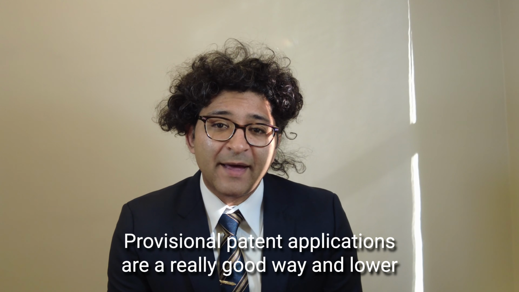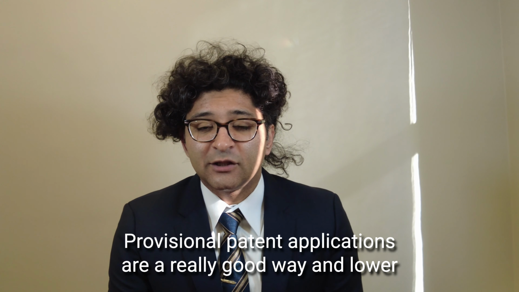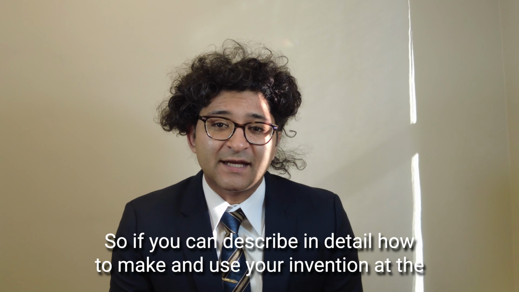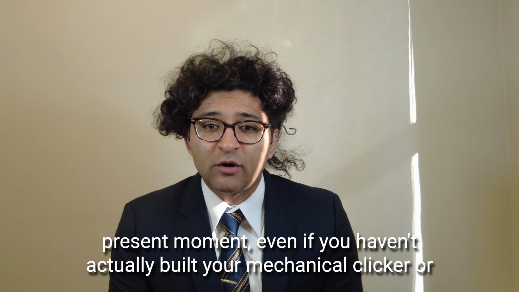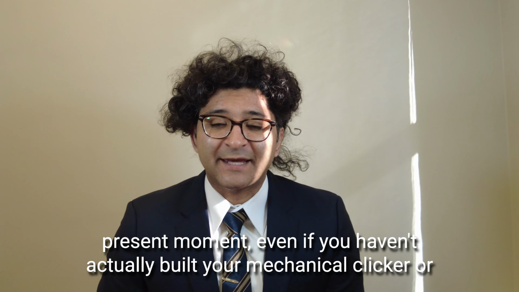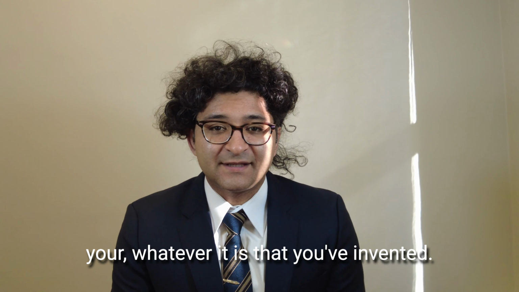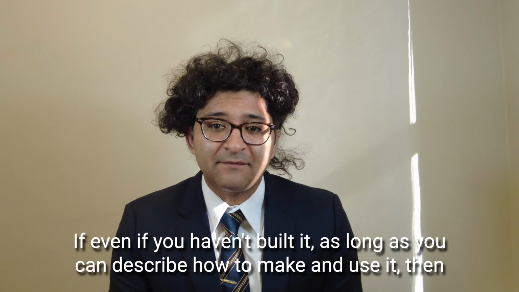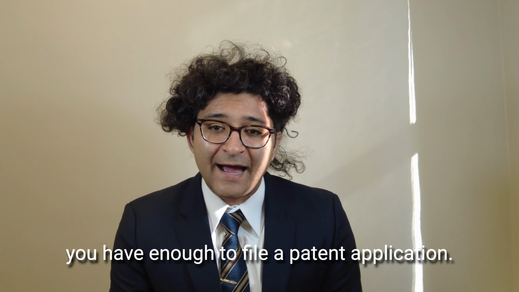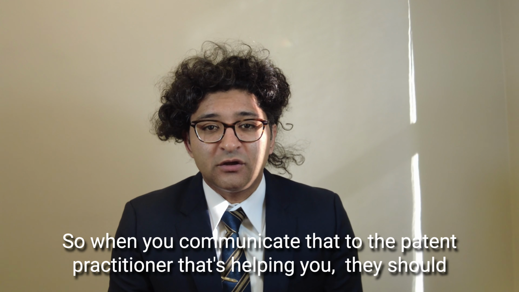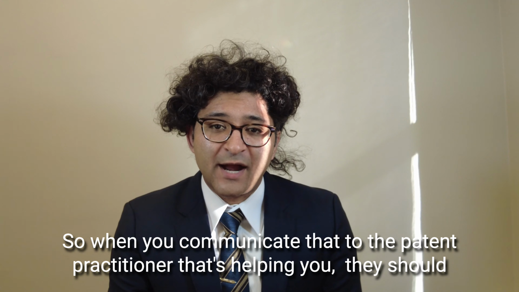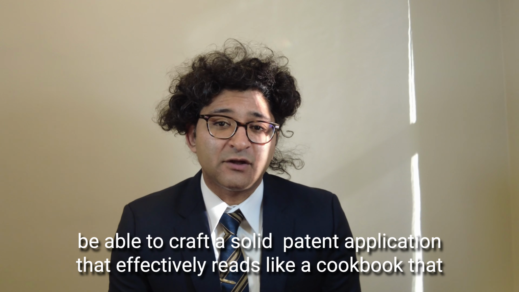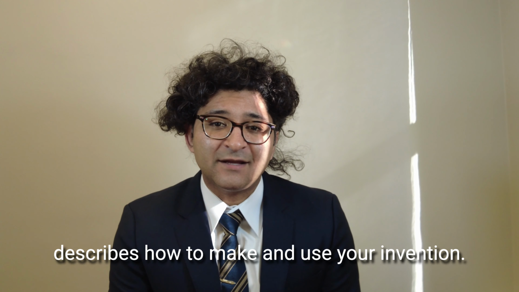Provisional patent applications are a really good way and lower cost way of securing a filing date. So if you can describe in detail how to make and use your invention at the present moment, even if you haven't actually built your mechanical clicker or whatever it is that you've invented, as long as you can describe how to make and use it, then you have enough to file a patent application. So when you communicate that to the patent practitioner that's helping you, they should be able to craft a solid patent application that effectively reads like a cookbook that describes how to make and use your invention.